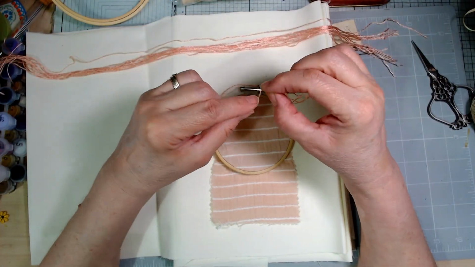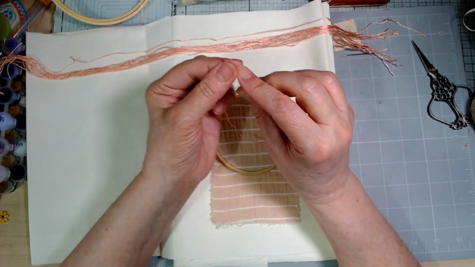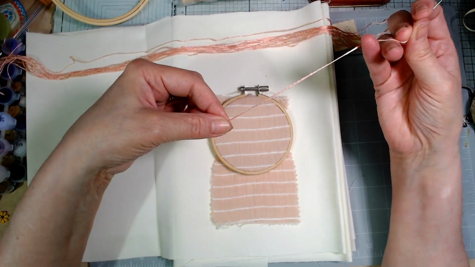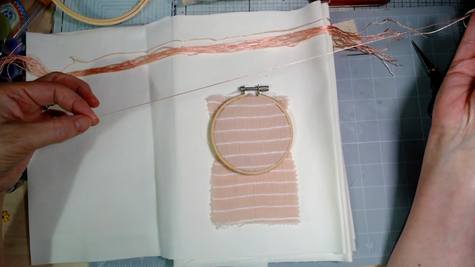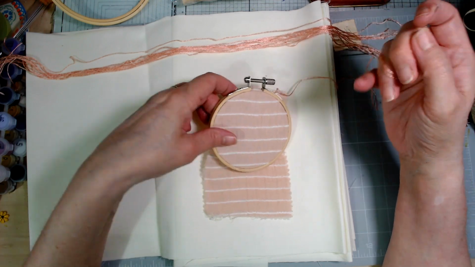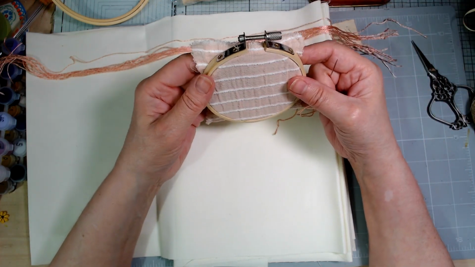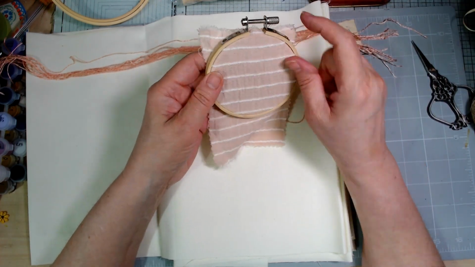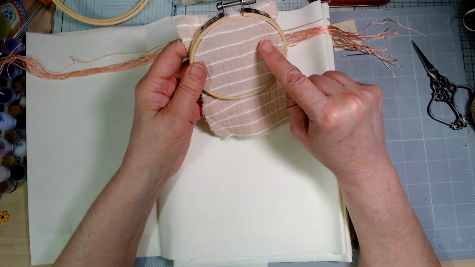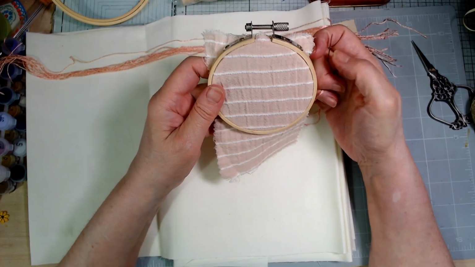So I'm going to do this first stitch that Christine shows, the Algerian eye. Now I'm not going to show all these stitches because Christine has already done that. What I'm going to do is link to her playlist so you can find it for yourself. And I'm going to do a couple of rows of Algerian eyes up here, and then save the rest of this fabric for another piece.